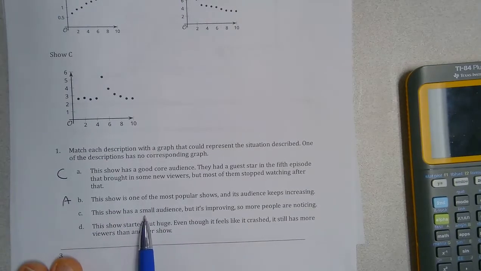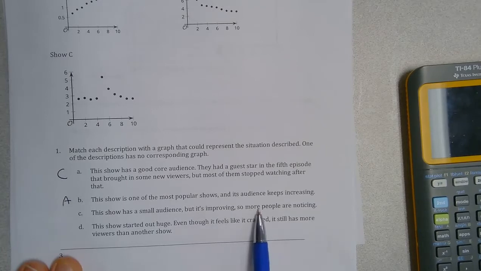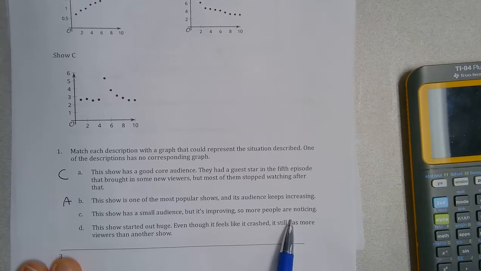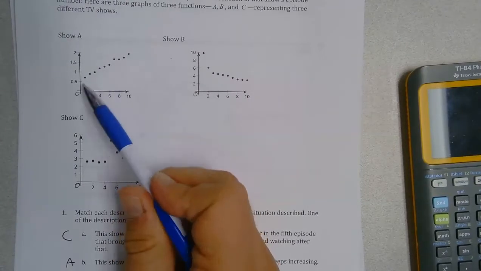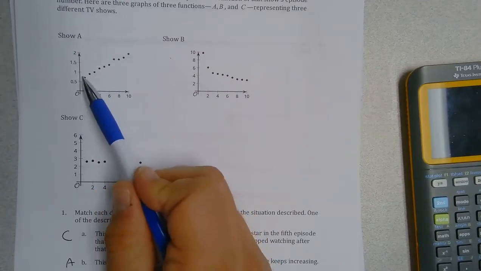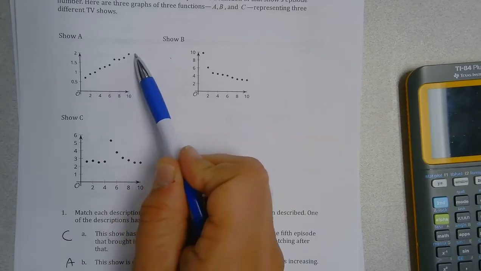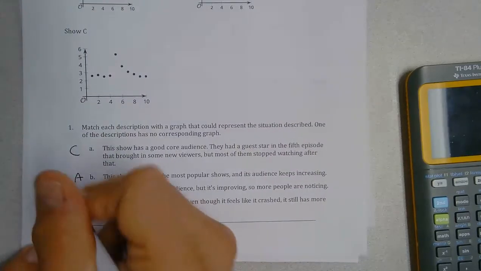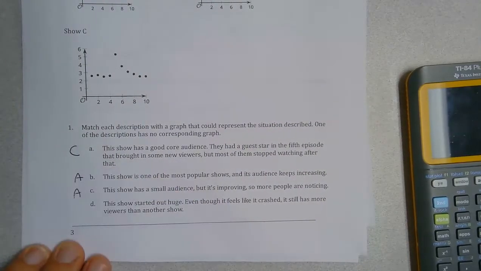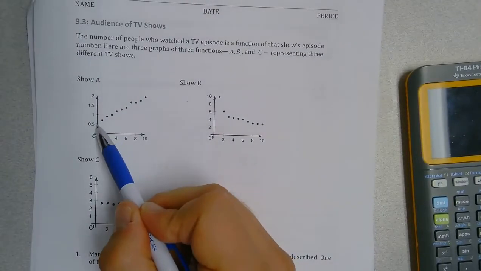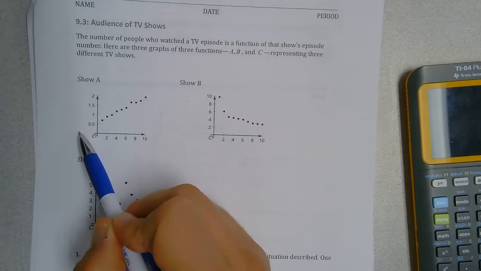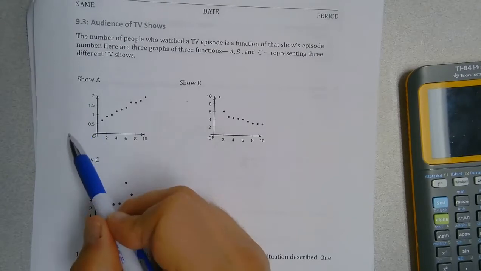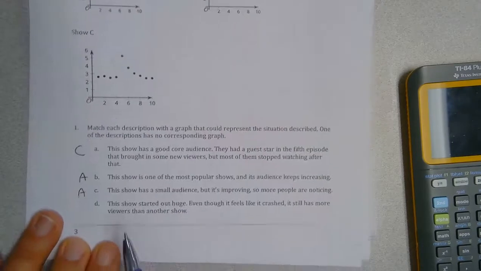Here, the show has a small audience, but it's improving, so people keep noticing. Here, I would also say that could possibly be show A, depending on this. So the number of people here keep watching. So I would describe that as show A. This just kind of depends on if it's a lot of viewers or little. Is this measured in millions, or maybe this is measured in 100,000s of viewers?